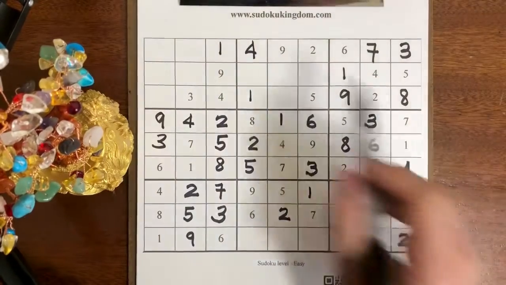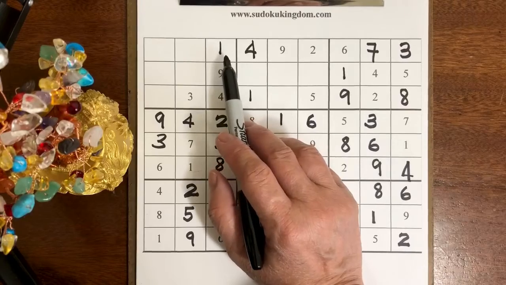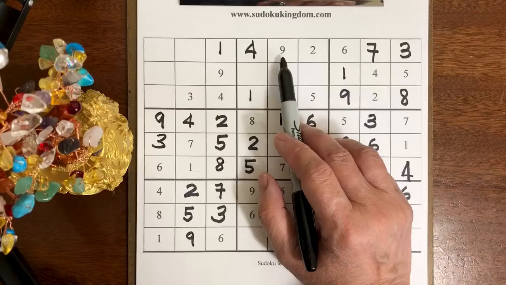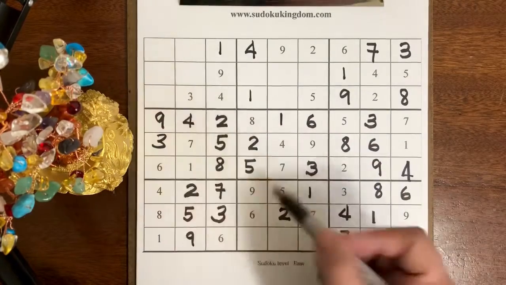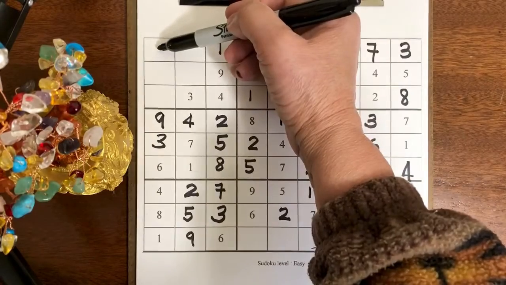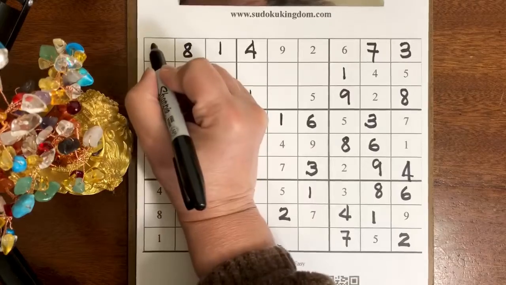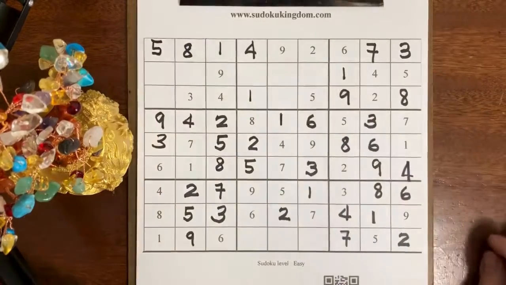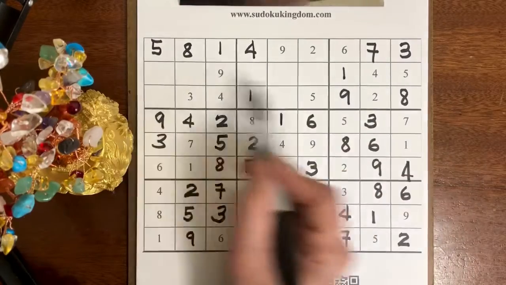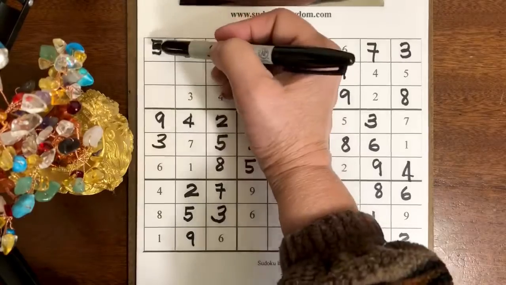Now, following through with this topmost row, the missing numbers are, let me see, 1, 2, 3, 4, 6, 7, 9. So the missing numbers are 8 and 5. We could see that we could not put the 8 here because of this one. So we put the 8 here, and of course we place the 5 here. As you can see, there are 5s here, and the only place we could put 5 is there.